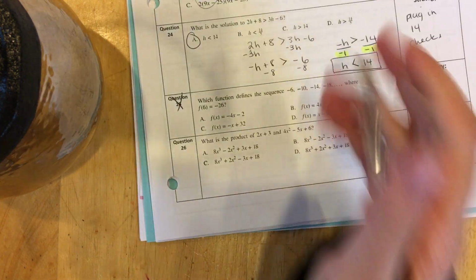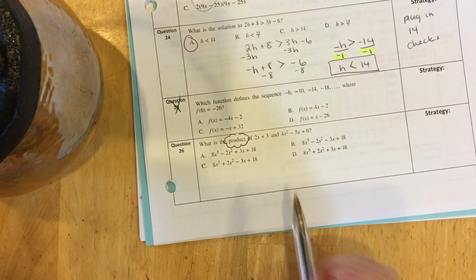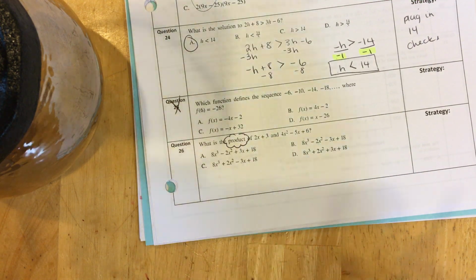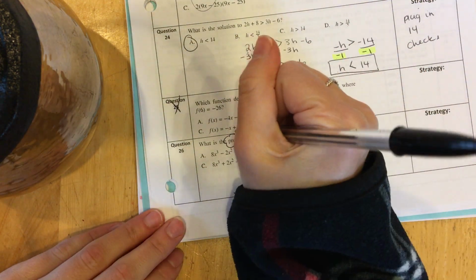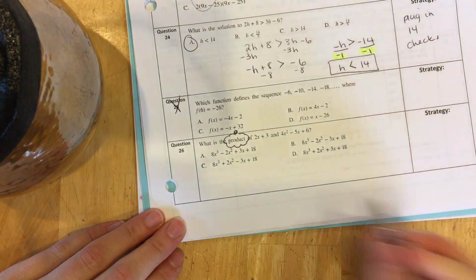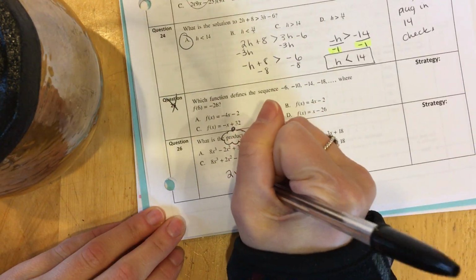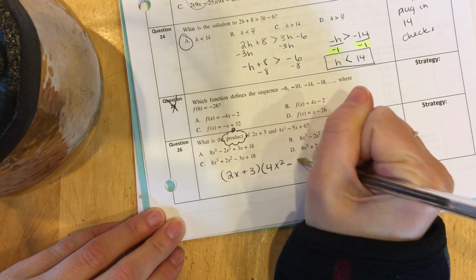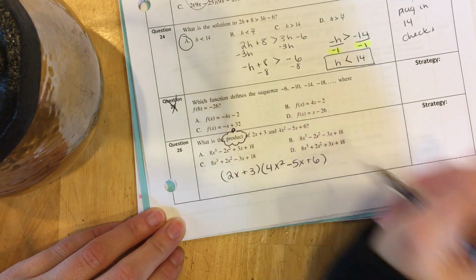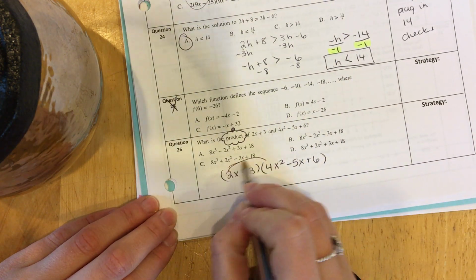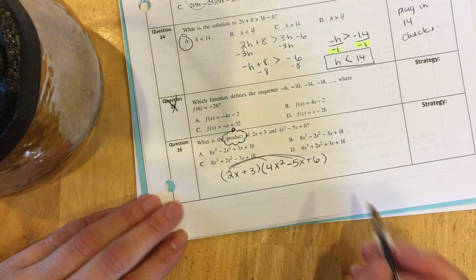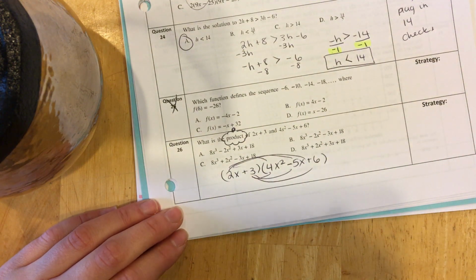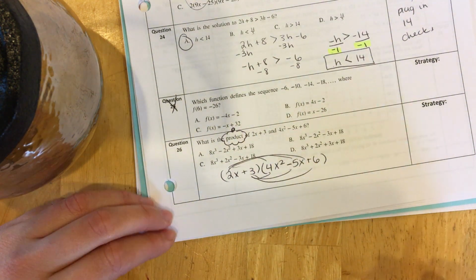Okay, and question 26. What is the product? So there's a vocab term there, product of 2x plus 3 and 4x squared minus 5x plus 6. So you need to know what product means in order to solve this problem, and it means to multiply. So we're going to be multiplying this binomial times this trinomial. So you have to put them in parentheses when you do that, and we're going to have to FOIL this. So you have to multiply the 2x by all 3 of those terms, and then you have to multiply the 3 by all three of those terms. Okay, and then I'll show you the way of checking this after we go ahead and do the long way.